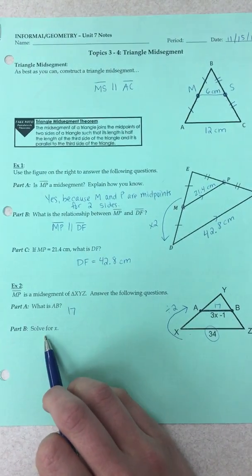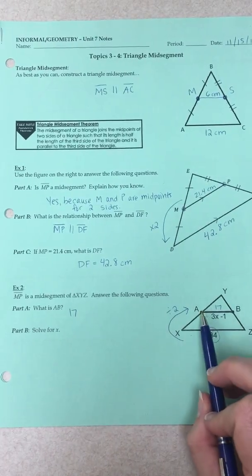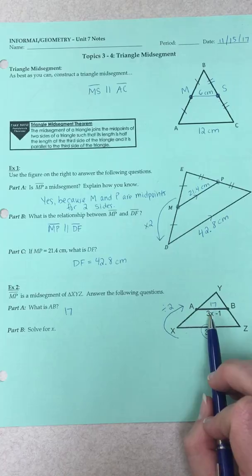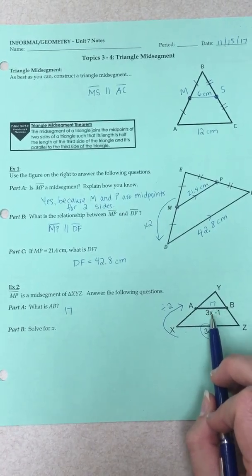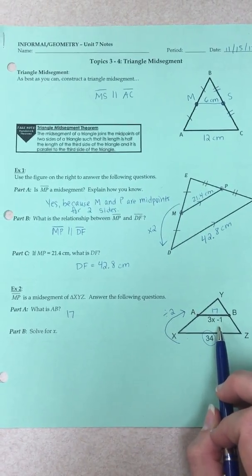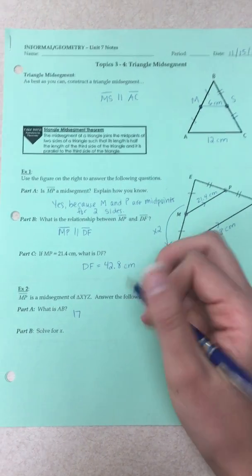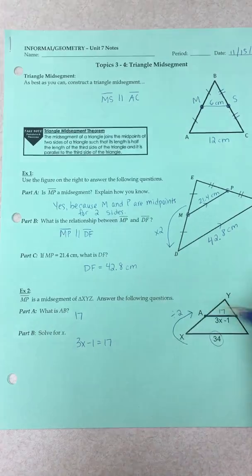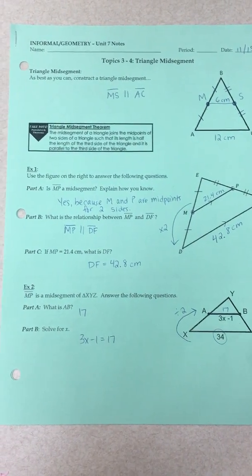Now, I want to use that for part B. I want to solve for x. Well, if I look at segment AB, I know it's 17 units, but I also know it's 3x minus 1 units. So what am I going to do with those two pieces of information? I'm just going to set them equal to each other. 3x minus 1 equals 17. And now you just simply solve for x.